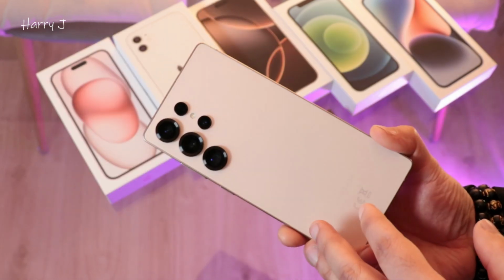Initializing WhatsApp is done, so it recovers everything from my old backup. You see it's still restoring some media, 1.2 gigabytes. So this is the way you can install WhatsApp on your Samsung Galaxy S25 Ultra.